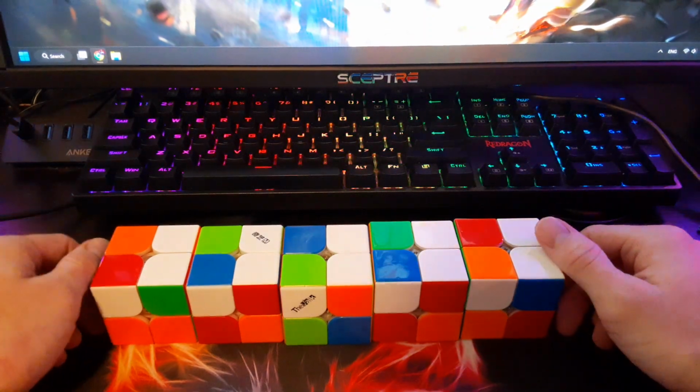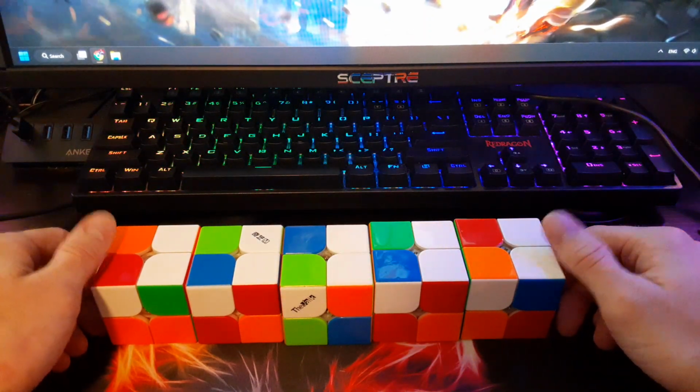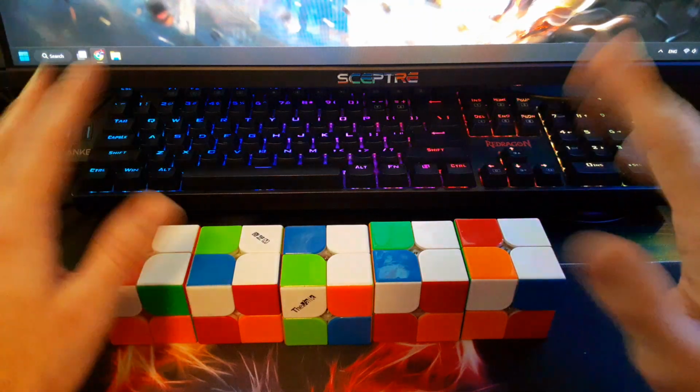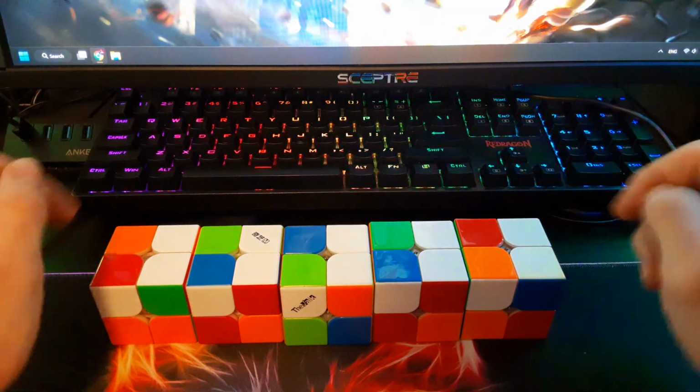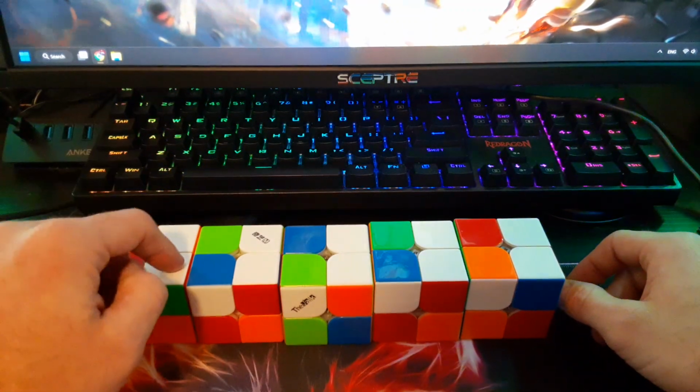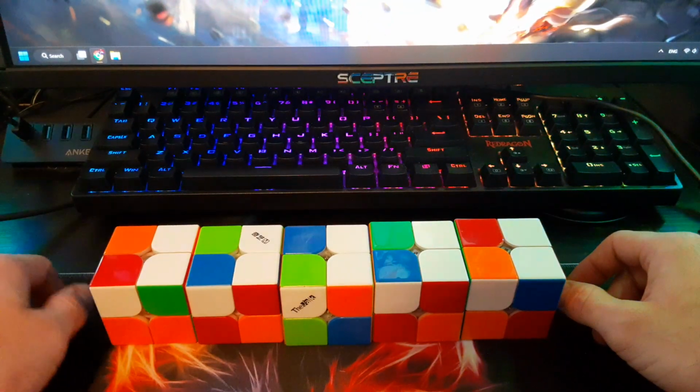What's going on, guys? Onai here, and today I'm going to be doing a Jaden McNeil-esque ramble on my opinion on which 2x2 subset that people should learn first.